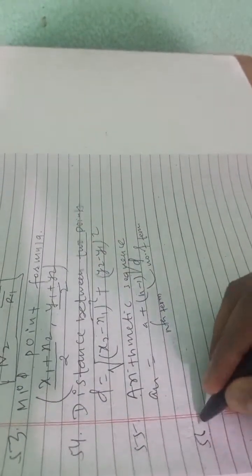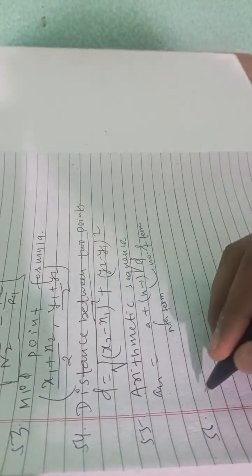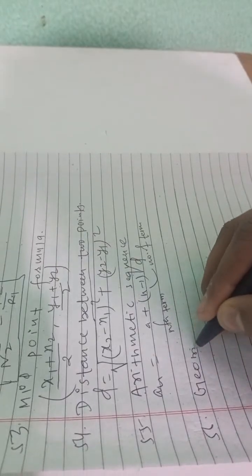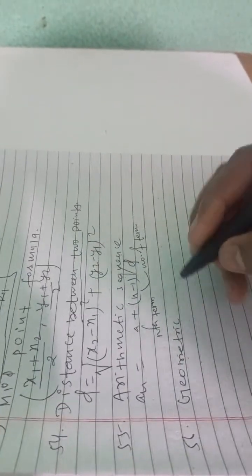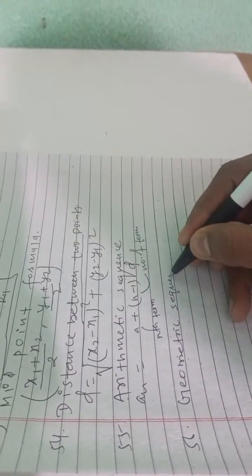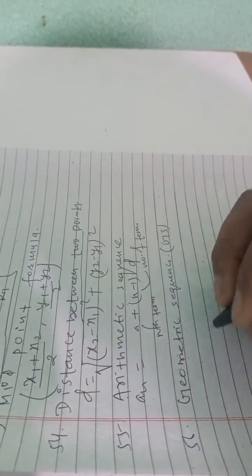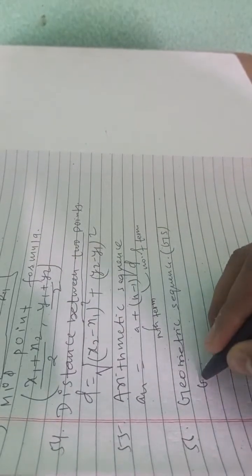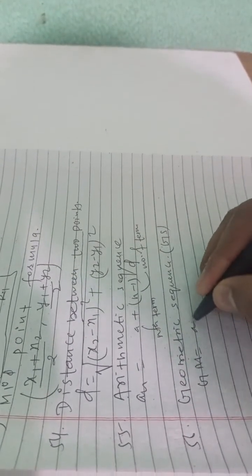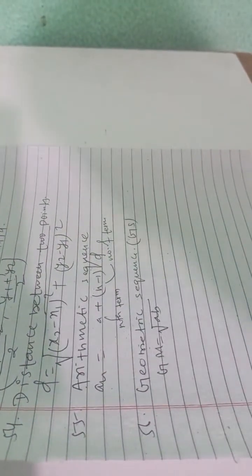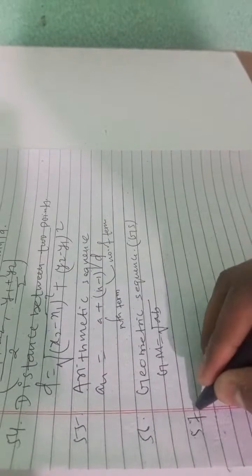And 56 is the geometric sequence. Geometric sequence. And you have to understand GM means root ab.